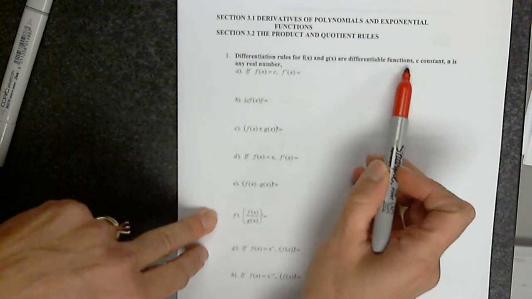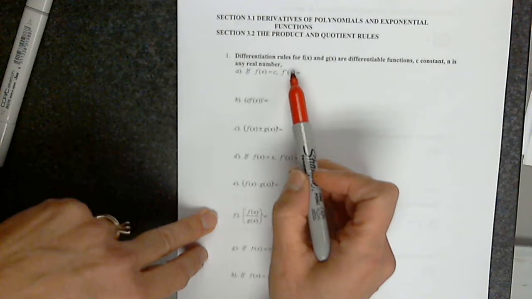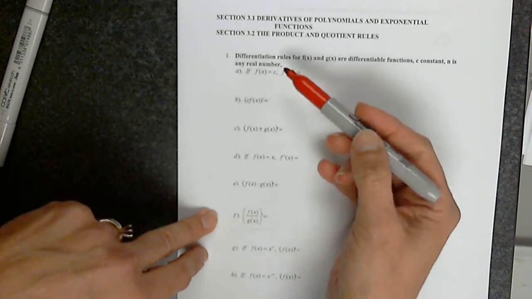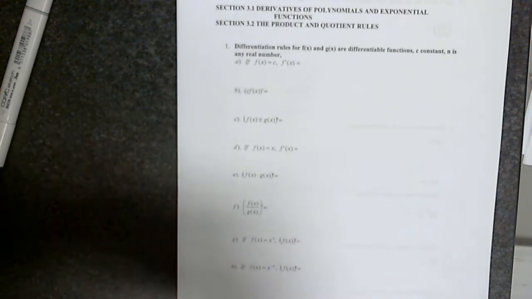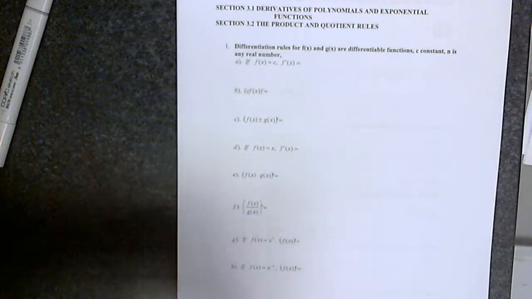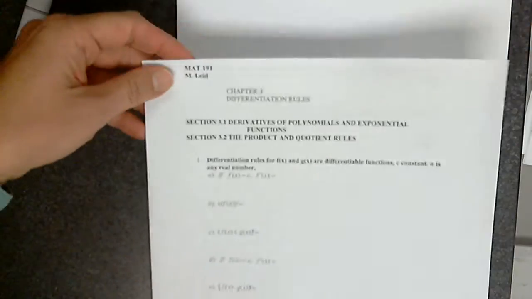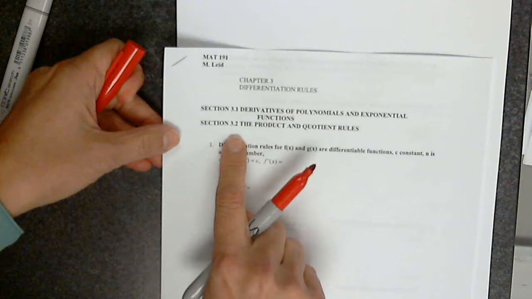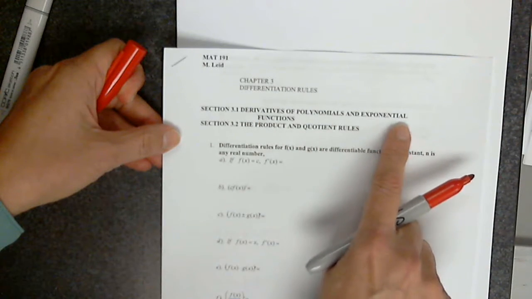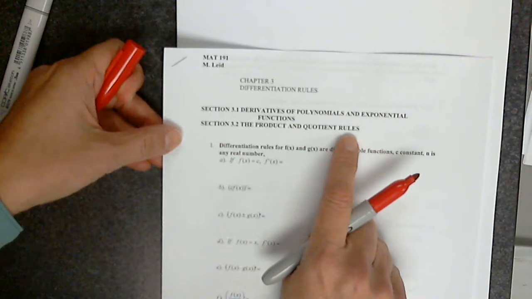f and g are differentiable functions. c is a constant. n is any real number. So let's go through these. You can say at any point in time, stop, I want to see a proof of this or that. I also have a list of few things that I would like to prove with you, but we don't have to do all of them. So 3.1 and 3.2 together: derivatives of polynomial and exponential functions, and the product and the quotient rules.